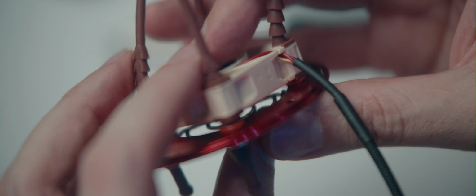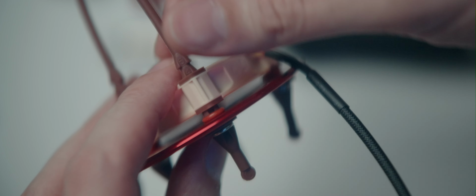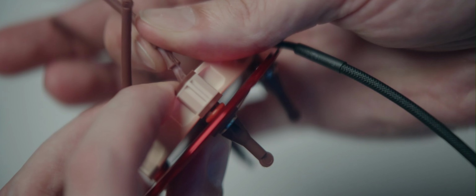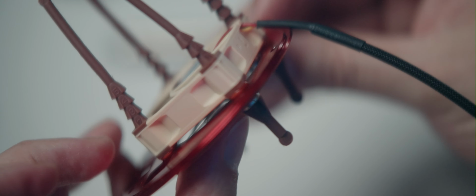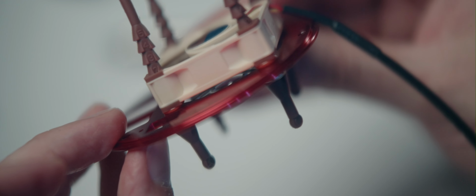So let's take it a step further. It's really hard to get it off after this, so you want to make sure that you got everything done perfectly at this point. We'll just spin it around. And yeah, we're just going to eliminate that little gap there. Bring it in all the way. Look at that. Nice and tight. Nice and dampened with that silicone. And we're almost done here.